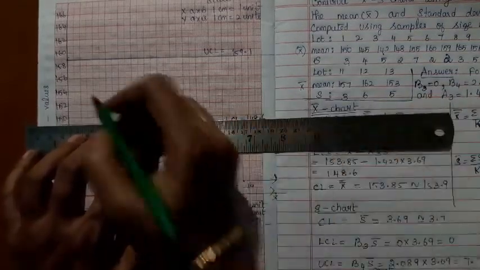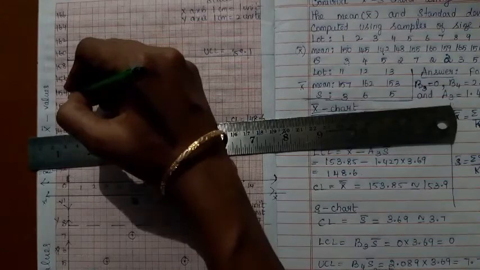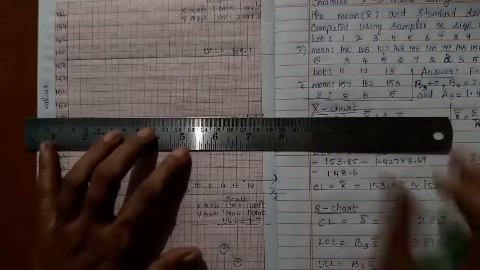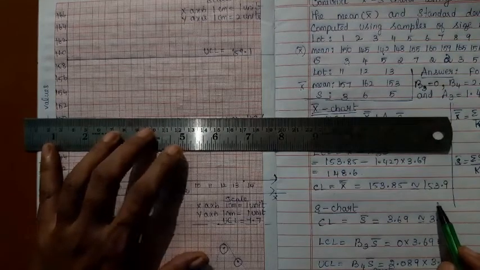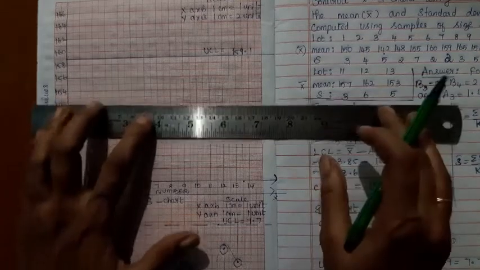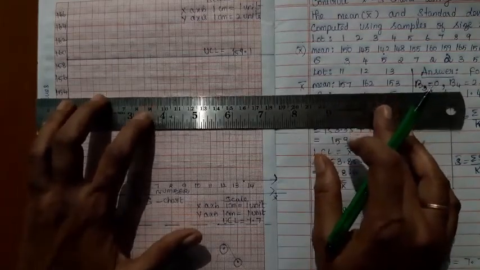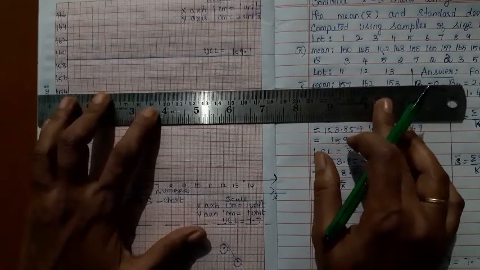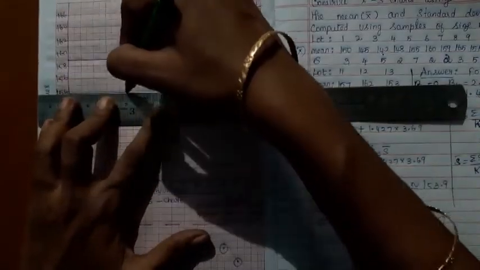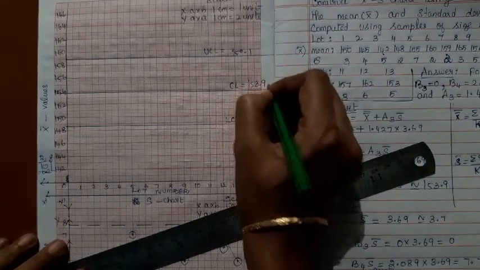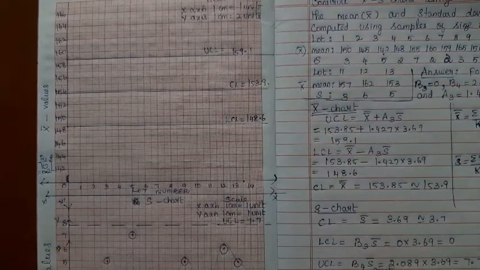The center line is 153.9. Here you have 153. This thick line is 153, 0.2, 0.4, 153.2, 153.4, 153.6, 153.8. Then comes 154. So this line. So the center line is 153.9. Okay, now let us plot the values.